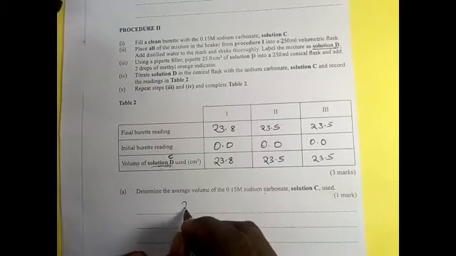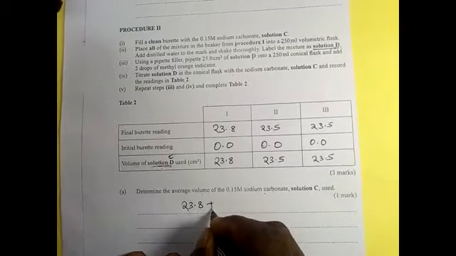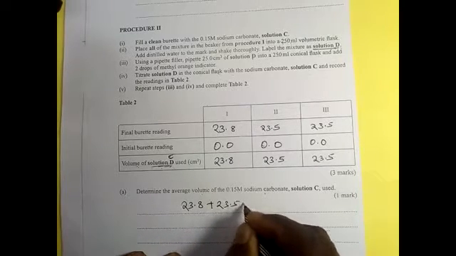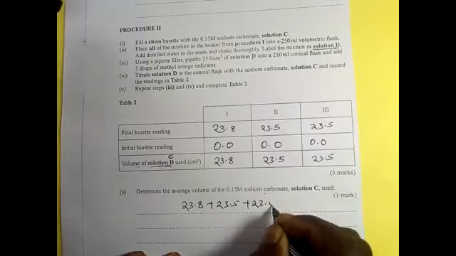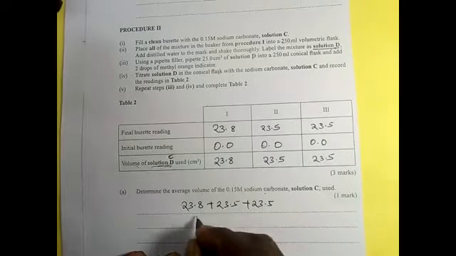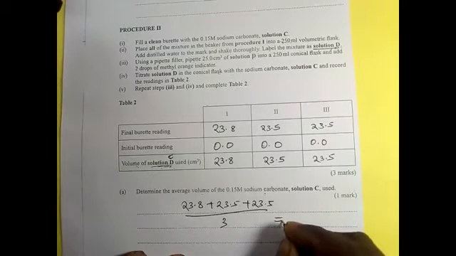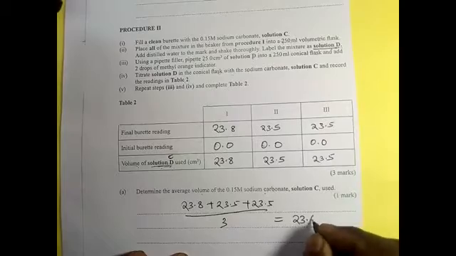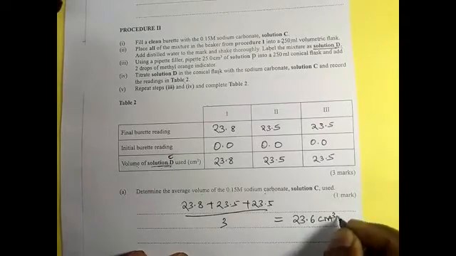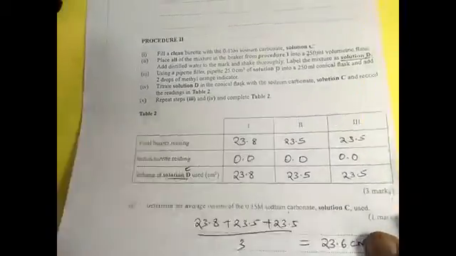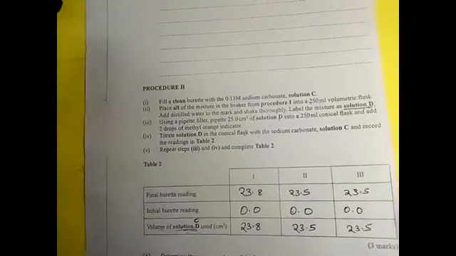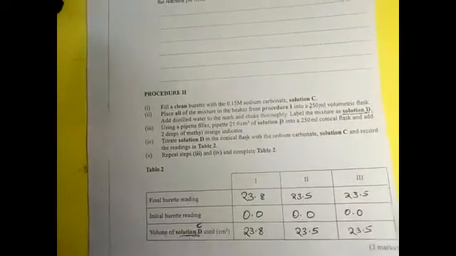So we have used 23.8 plus 23.5 plus 23.5 divided by 3, which will give us 23.6 cm³. Next page.